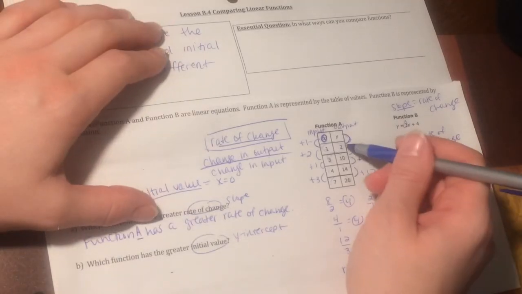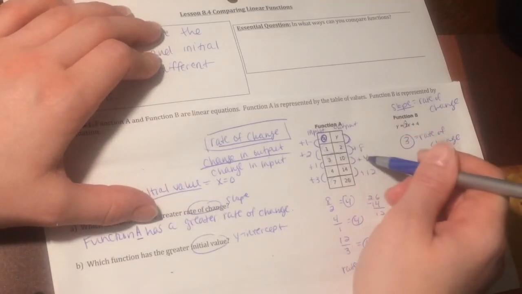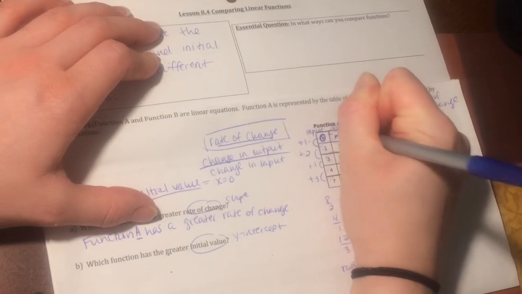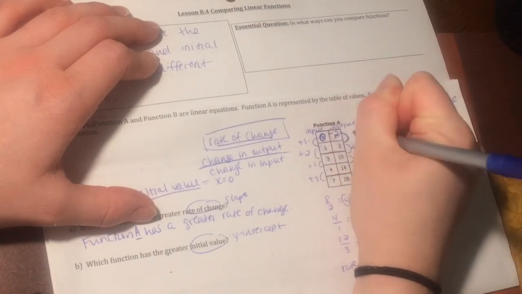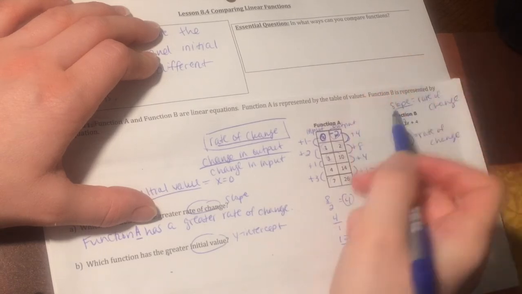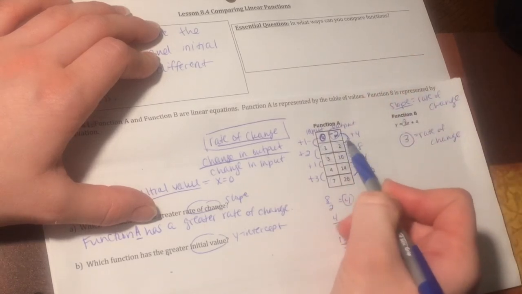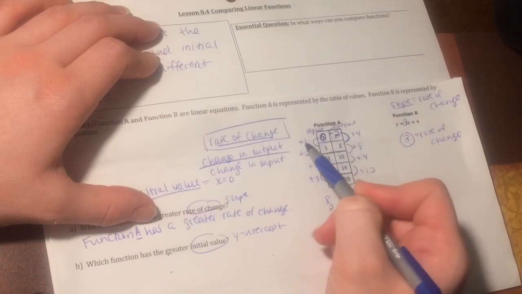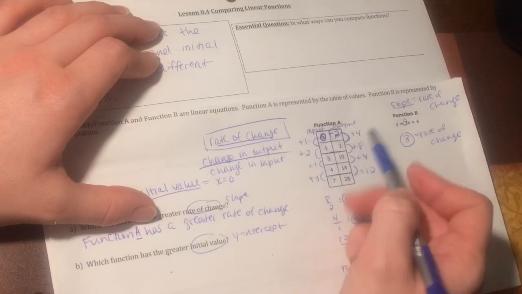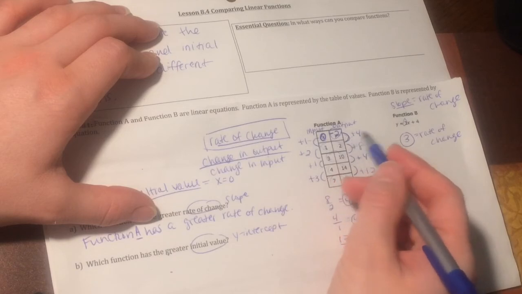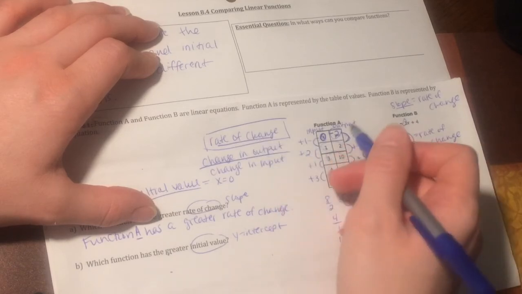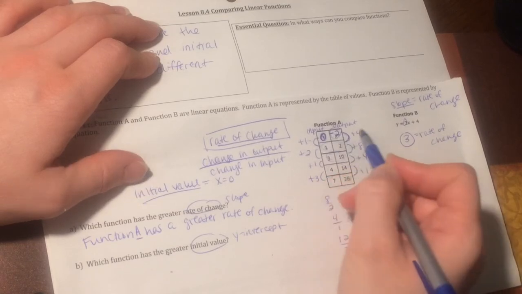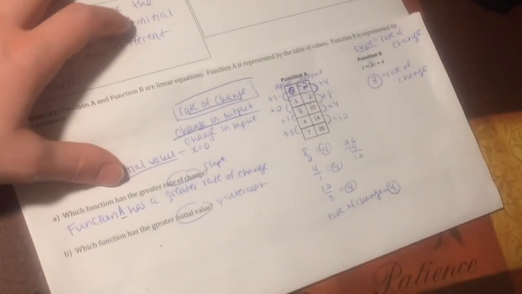We have to subtract 4. 2 minus 4 is going to be -2. If we were to go from -2 to 2, we would be adding 4. And if we went from 0 to 1, we'd be adding 1. So we had to extend the table using our rate of change. So when the x value is 0, the y value is -2.